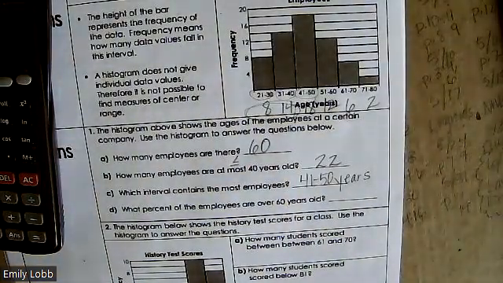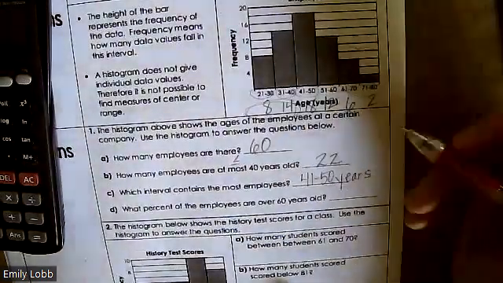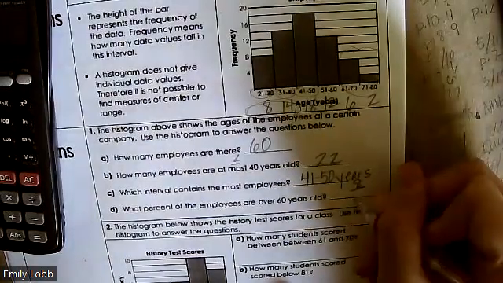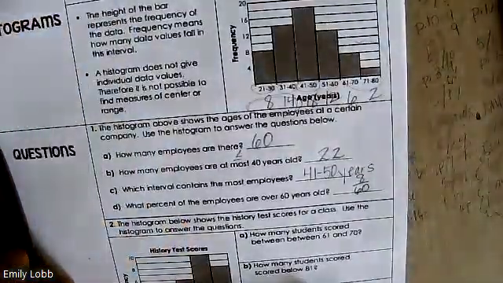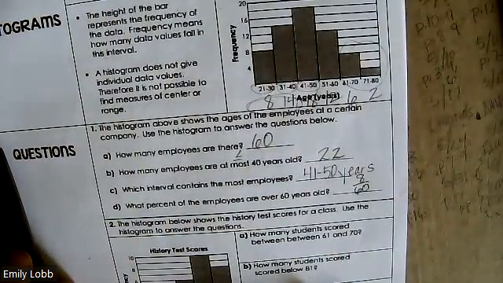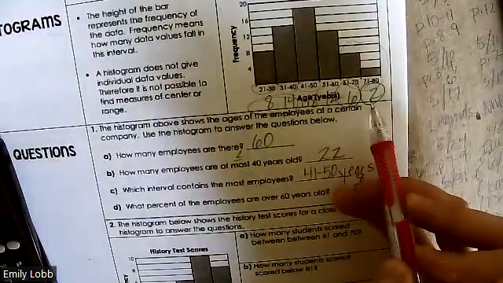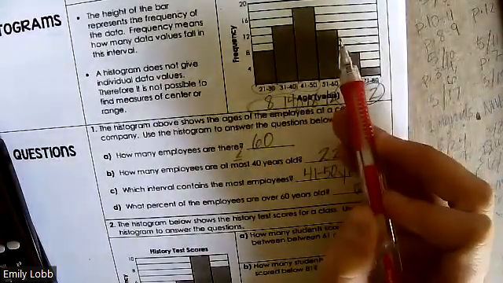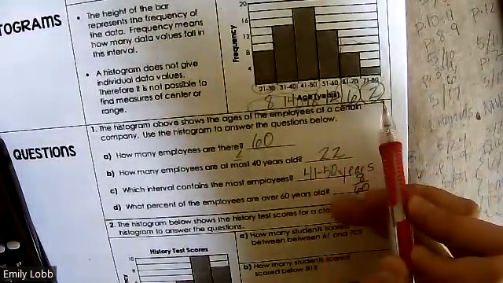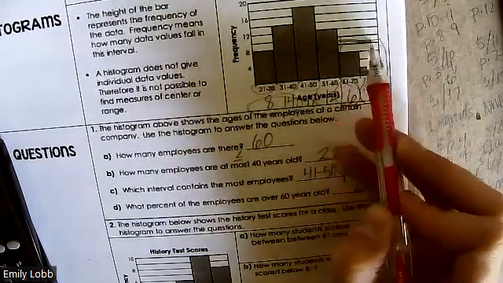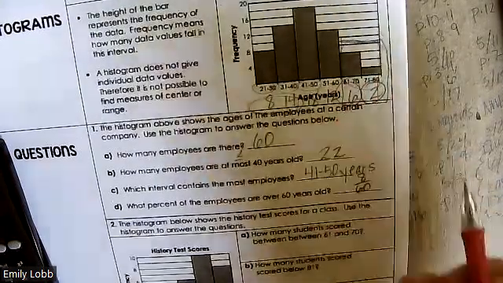What percent of the employees are over 60? So that's these two. So 8 out of 60. Wait, that's perfect. One below it. Over 60. So it's these and these, right? Over 60. So this is 61 through 70 and 71 through 80. These are all over 60. That's why I added them together.